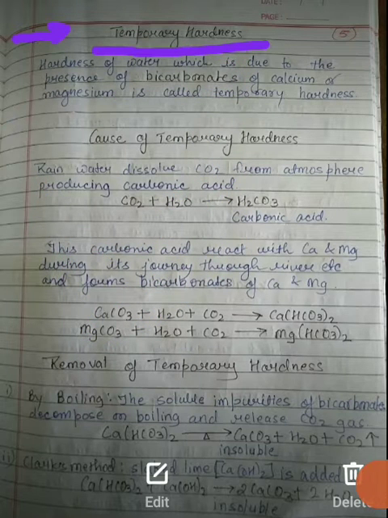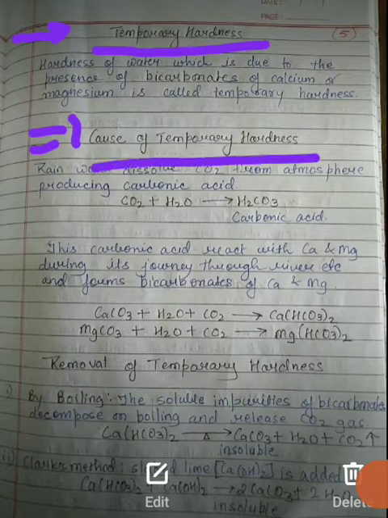Now let's talk about the cause. What is the cause of temporary hardness? For this you have to just recall that when there is rain, rainwater dissolves CO2 from the atmosphere. There is carbon dioxide in our atmosphere, and the rainwater dissolves that carbon dioxide and forms carbonic acid.